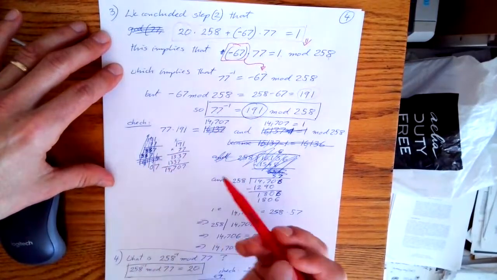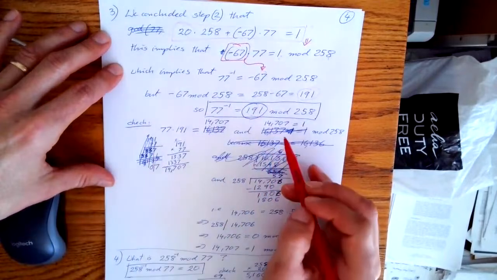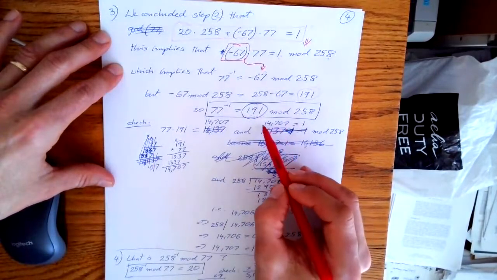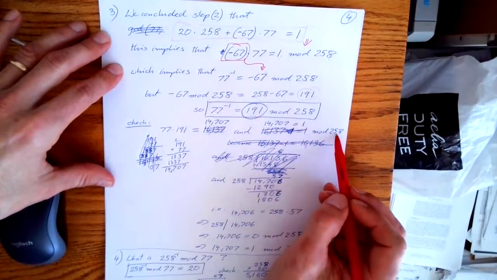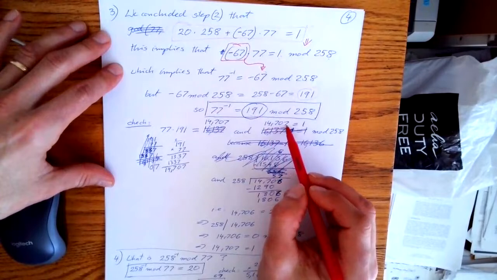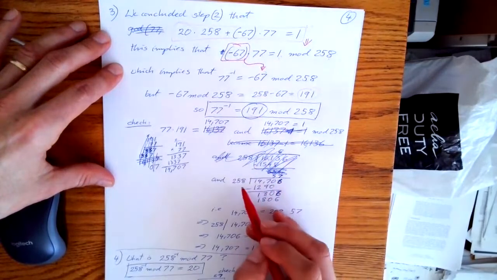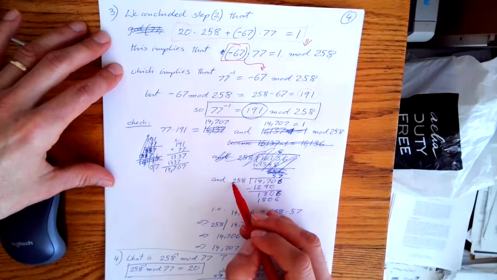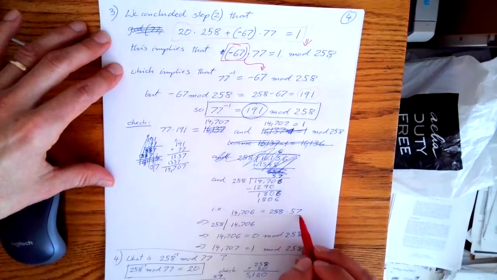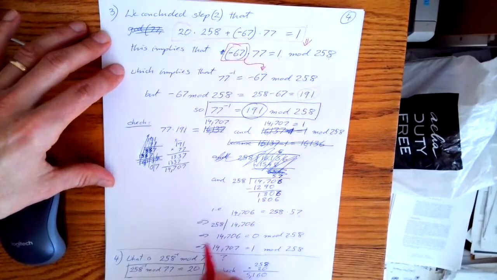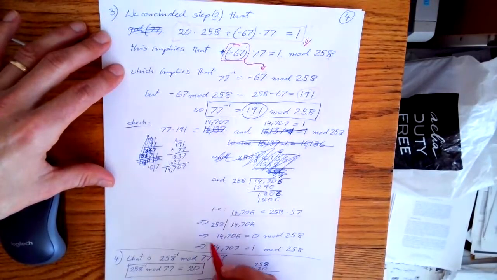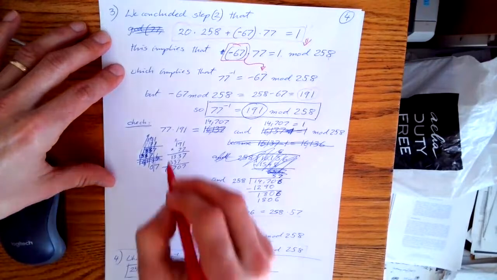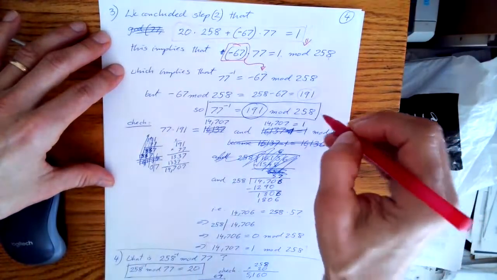As you can see, I made plenty of mistakes myself checking this here, and whatever this number is, it's 1 mod 258, because if I subtract 1, it actually divides. It's divisible by 258. So you can check that this is true as well, and that would imply this.